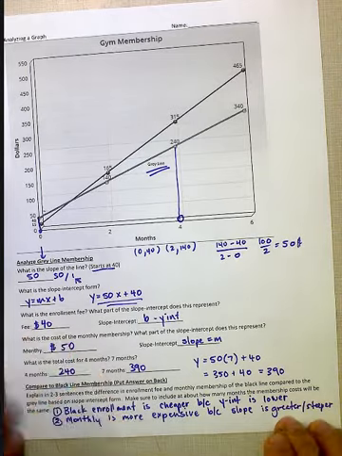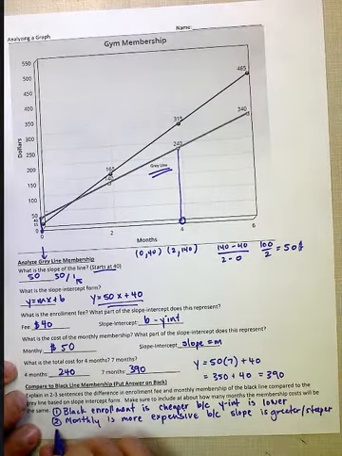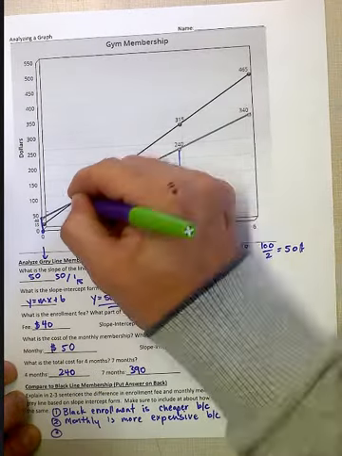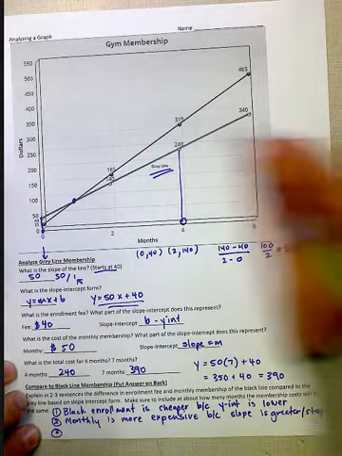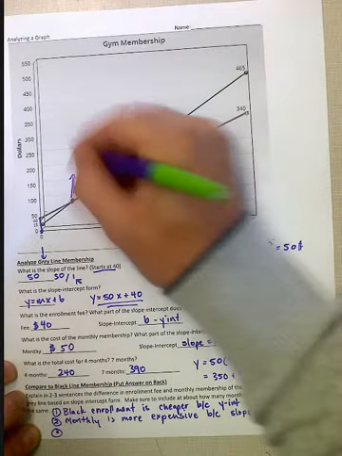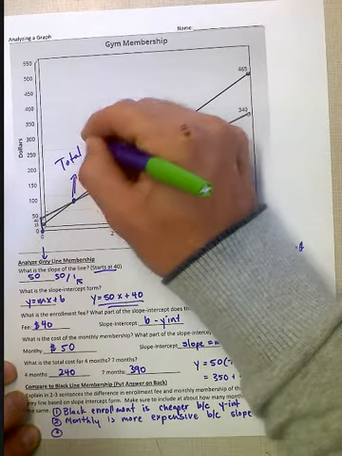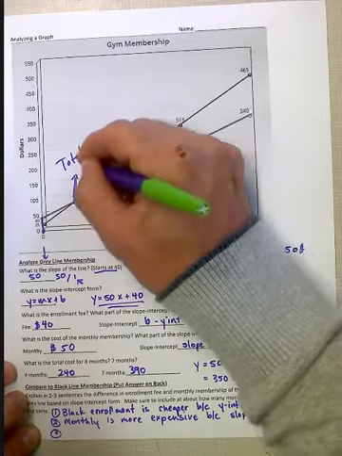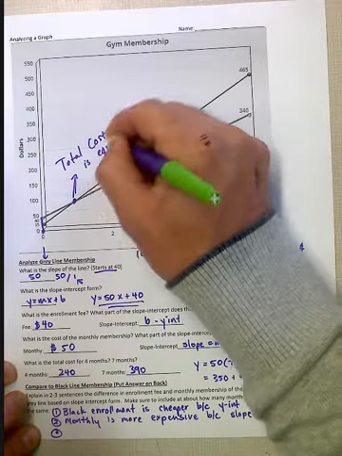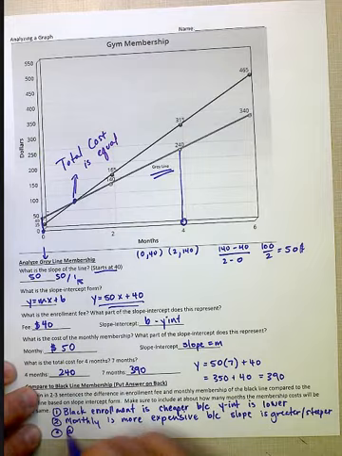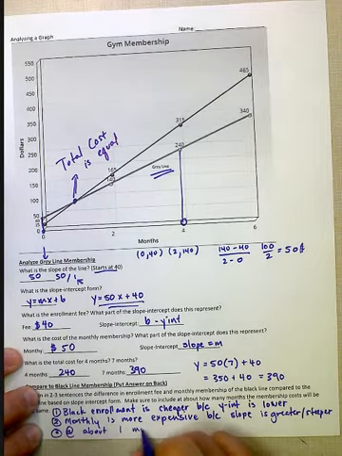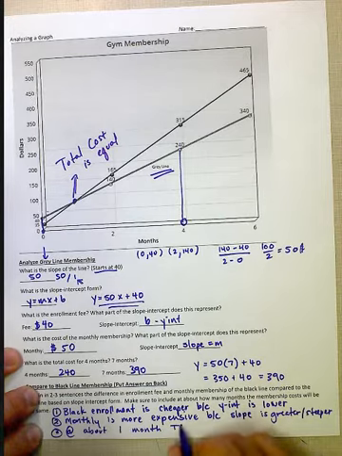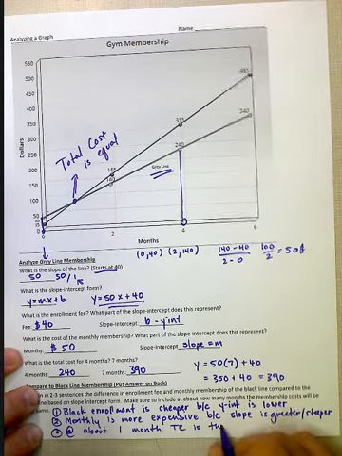And then the last thing you want to talk about is this part here where the graph intersects itself, which means total cost is equal. So therefore, at about 1 month, total cost is the same. And that's how you're going to want to answer that on the makeup.